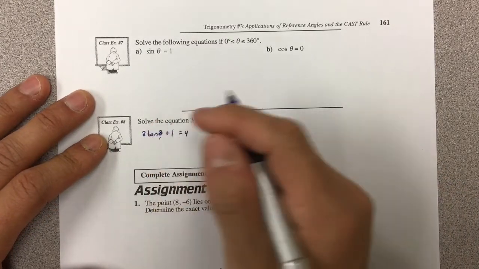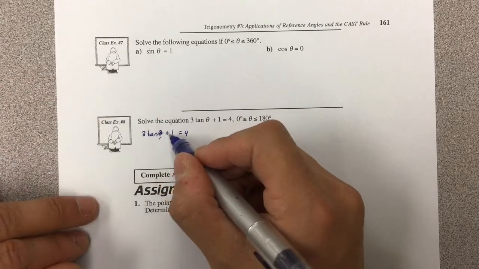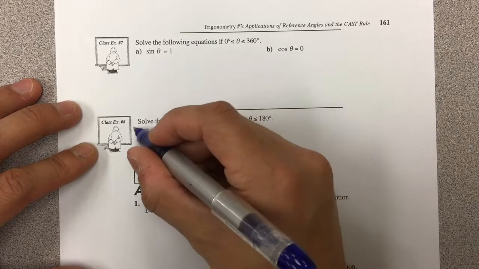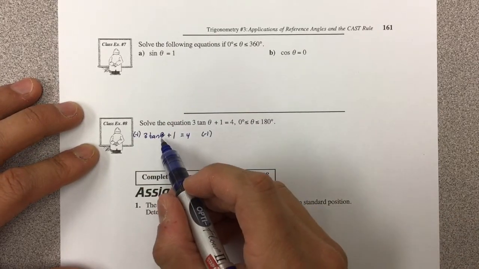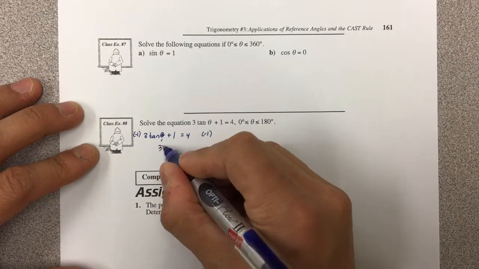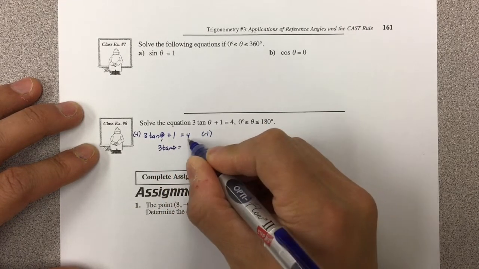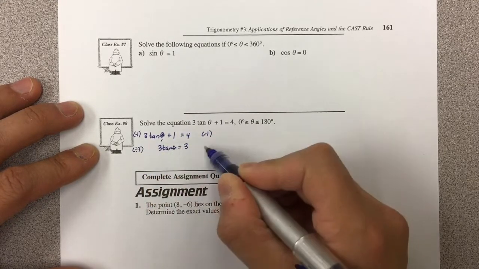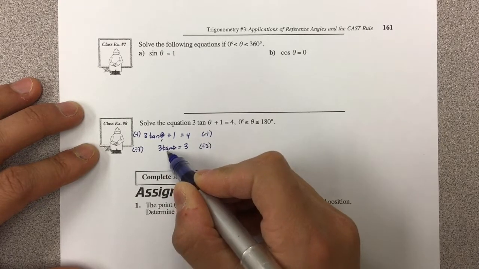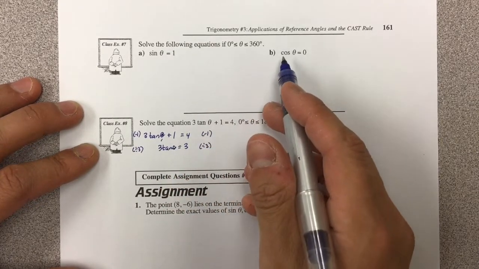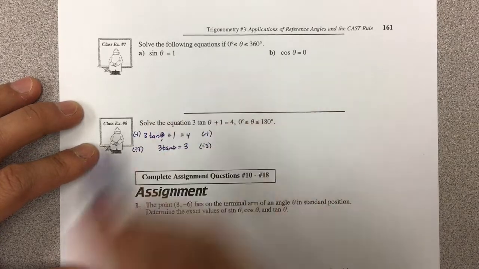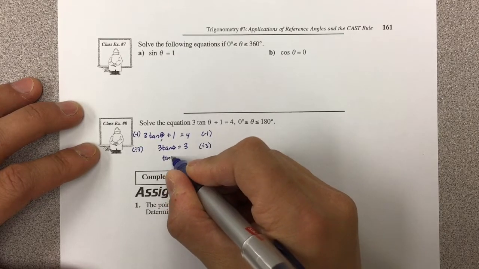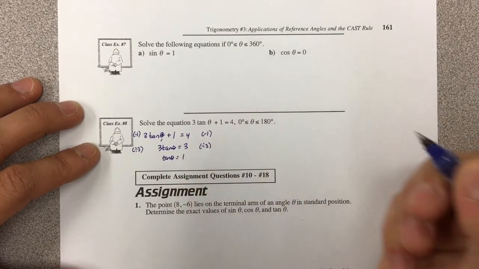Right now it looks a little bit confusing, but this is just an algebraic expression that we can solve. The first thing I've got to do is subtract 1 from both sides. I'm left with 3 tan theta equals 4 minus 1, which is 3. Then I want to divide by 3 on both sides to get tan theta by itself, with no variable attached to my trig ratio and angle. Dividing both sides by 3, I get tan theta equals 1, since 3 divided by 3 is 1.